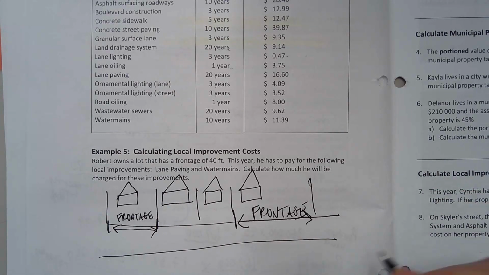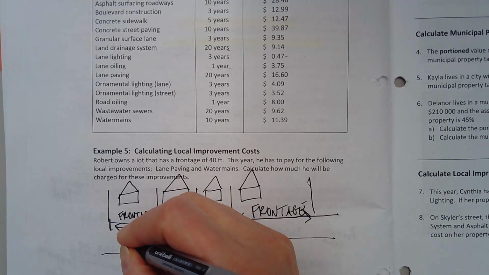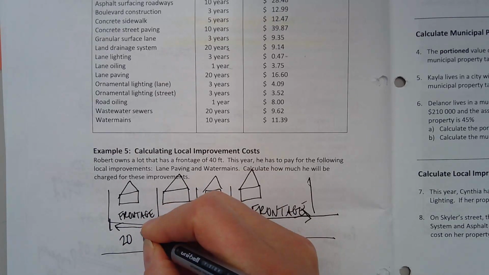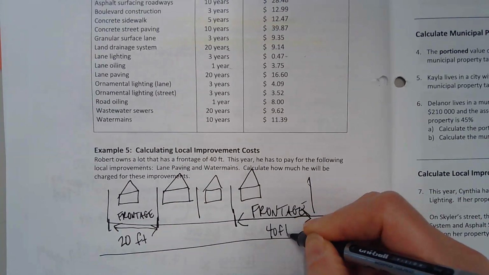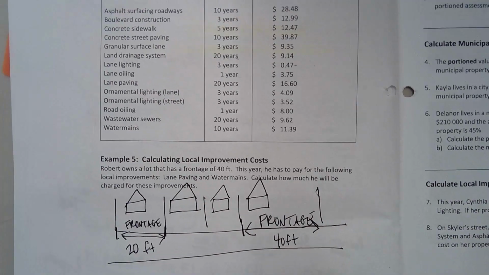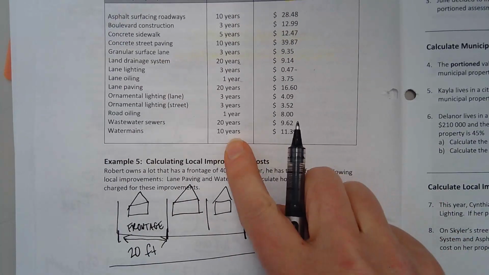So basically, let's say I had a frontage of, I don't know, 20 feet, and my neighbor had a frontage of 40 feet, and we had our water mains repaired.